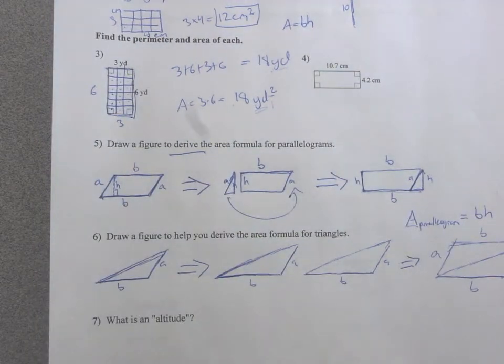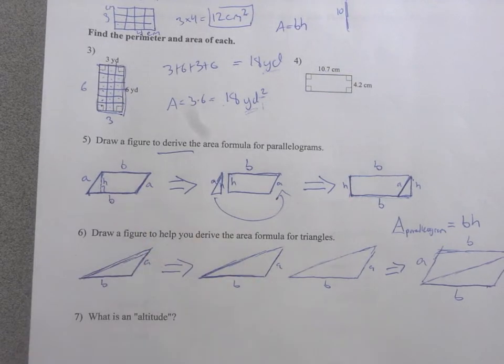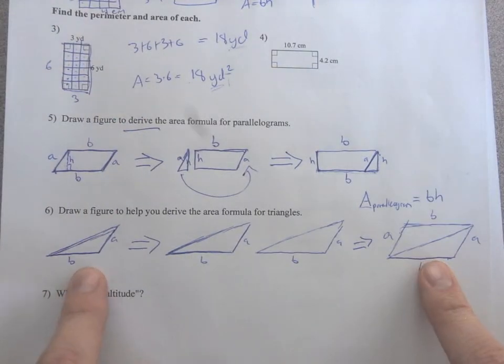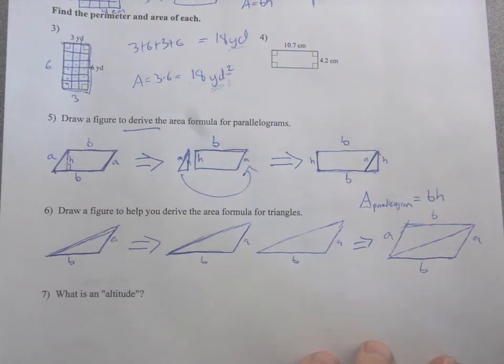Notice that that looks a whole lot like our parallelogram, right? So if you double a triangle, any triangle, you're going to get a parallelogram. And we know the area of this parallelogram is base times height. Now, we don't have the height measurement in here, but if we wanted to, we could draw it, like here.